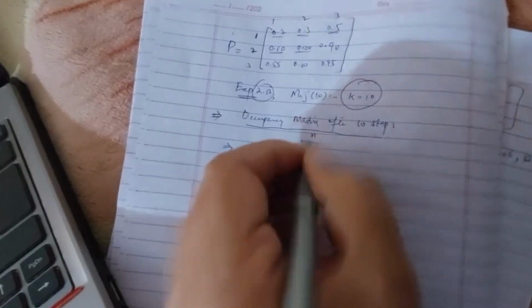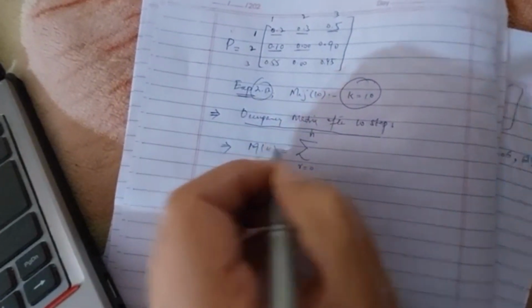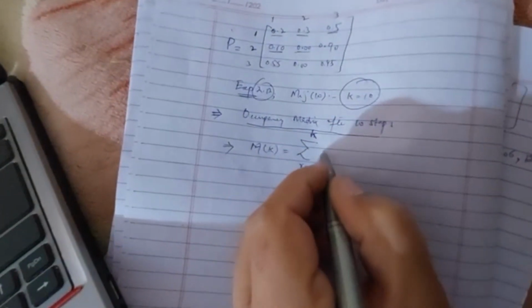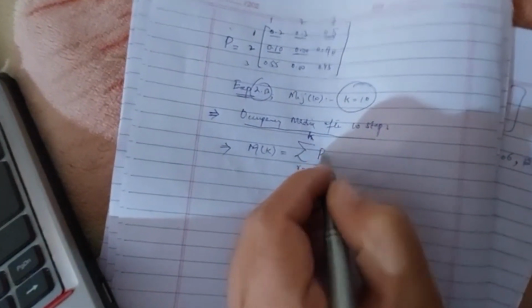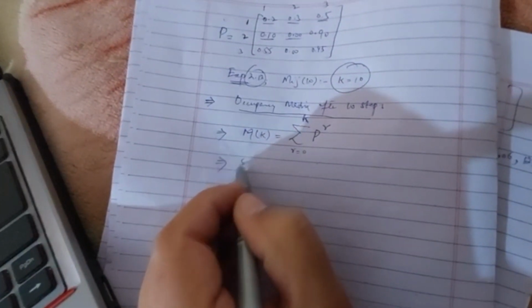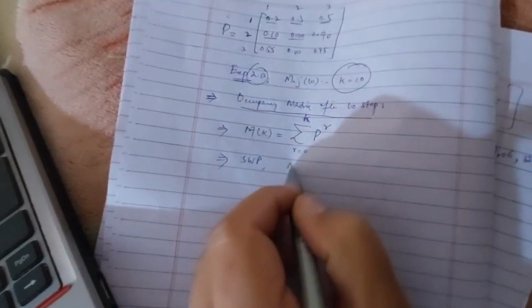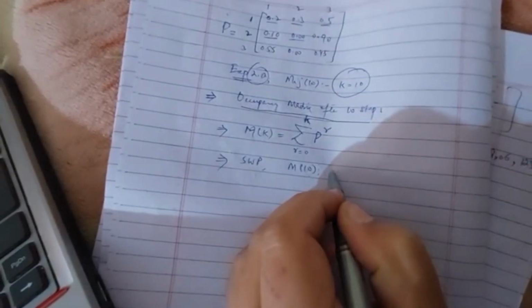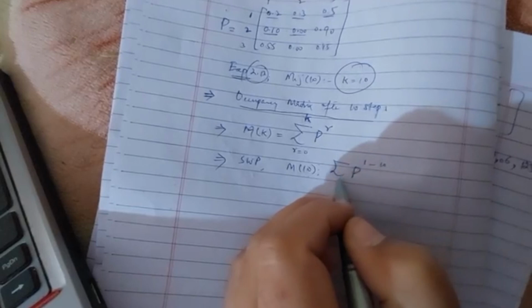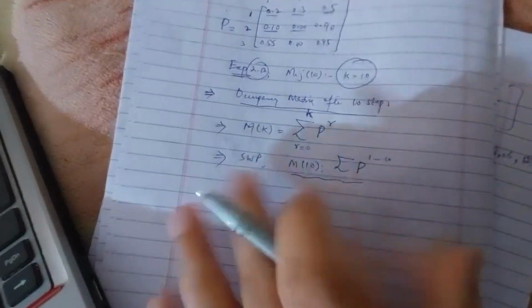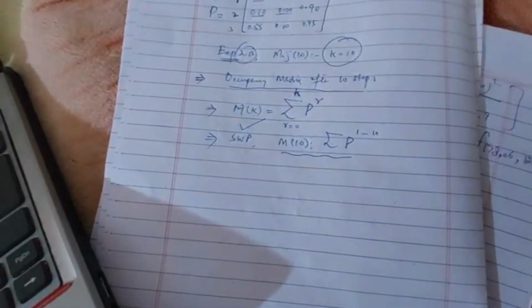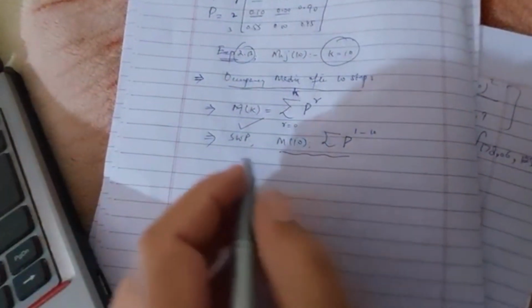You can write M of n here, but we have written M of k, so I will change this n to k. Because we want to find M of 10, summing P raised to the power 1 up to 10 would be a very lengthy process, so we will use SWP to find this M of 10.